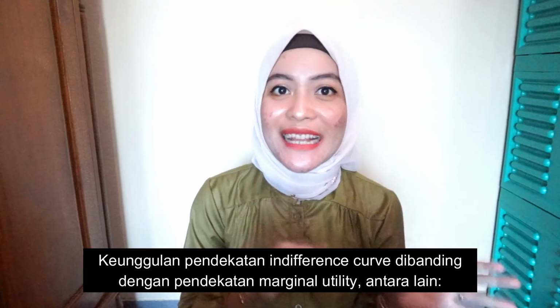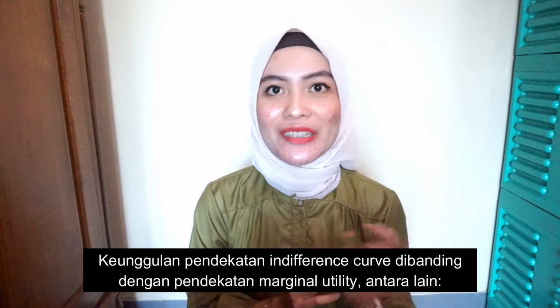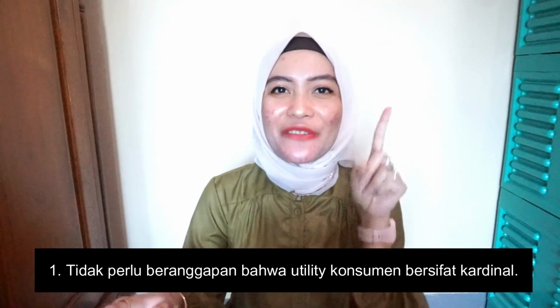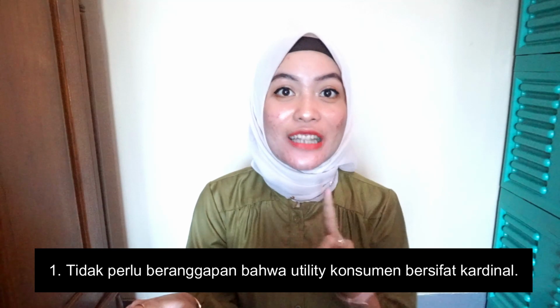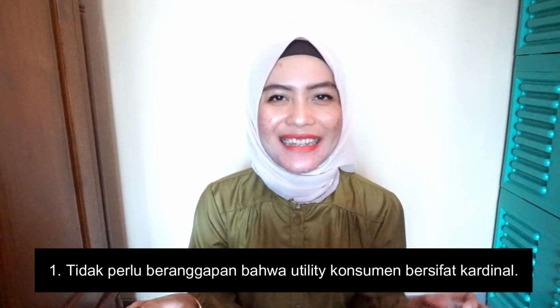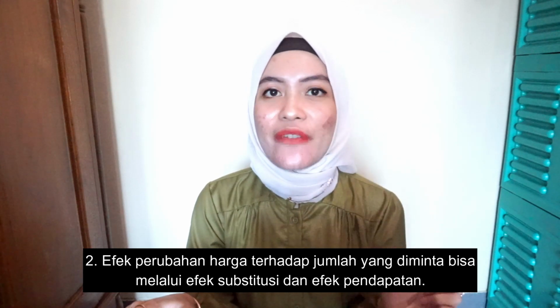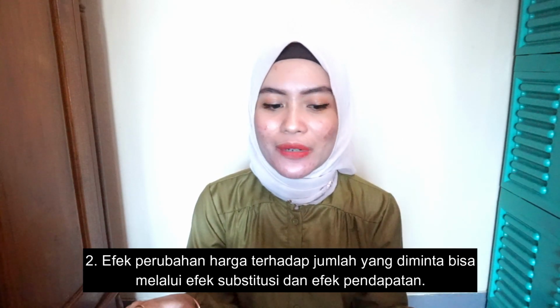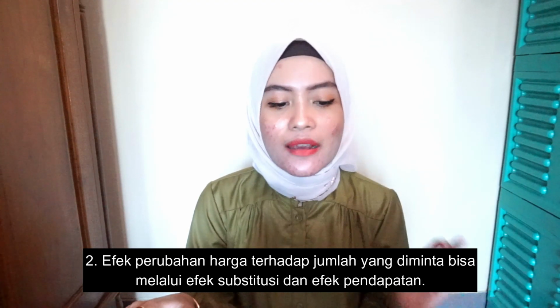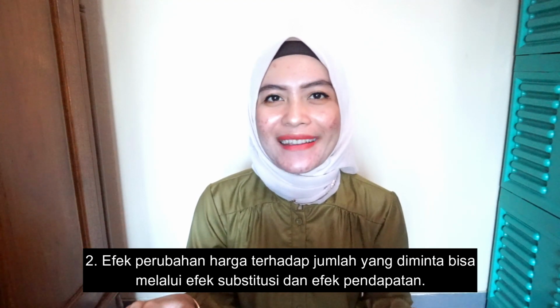Now, the advantages of the indifference curve approach compared to the marginal utility approach include: the first is that there is no need to assume that consumer utility is cardinal. And second, the effect of a change in price on the quantity demanded can be seen through the substitution effect and the income effect.